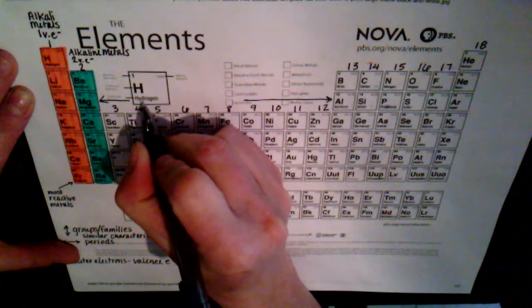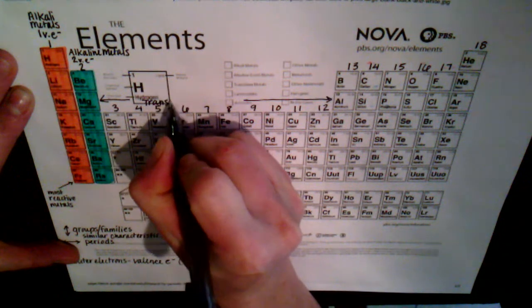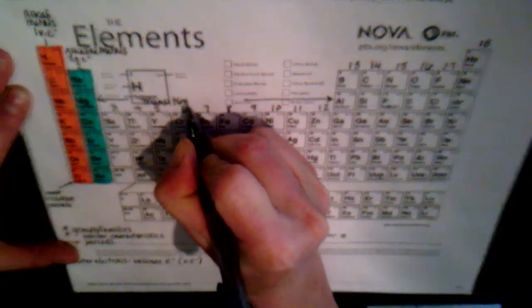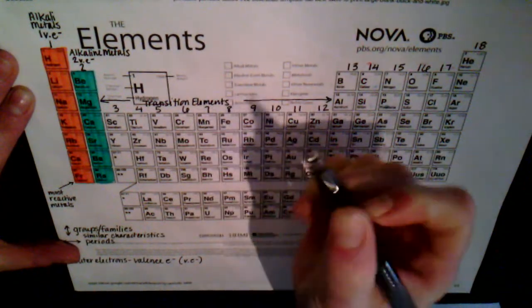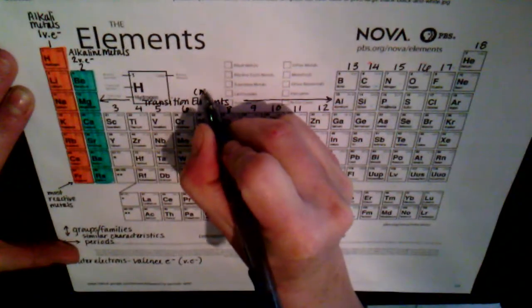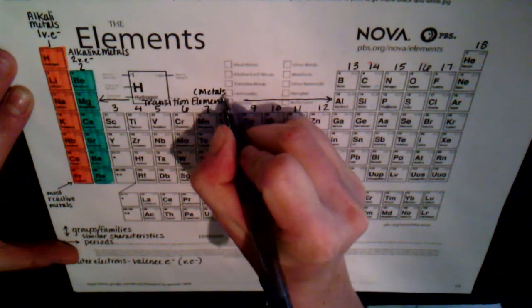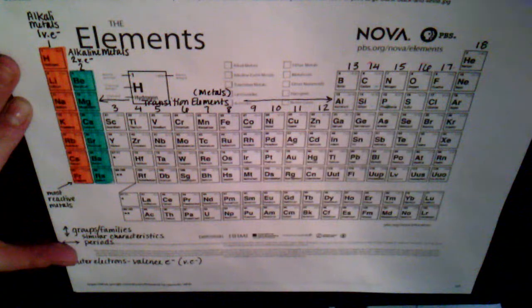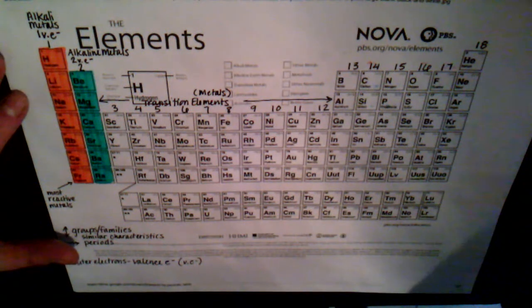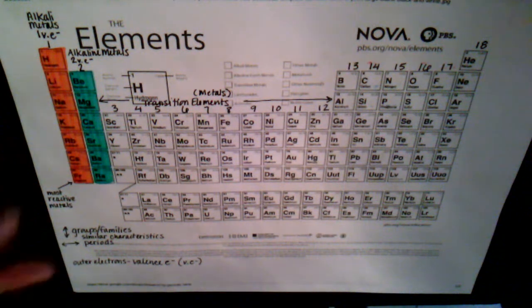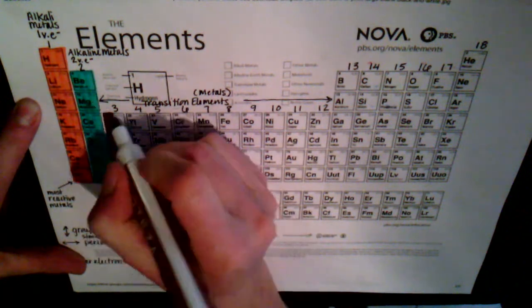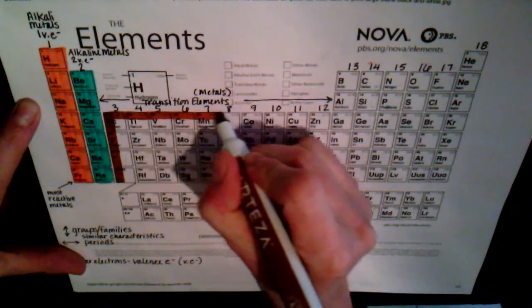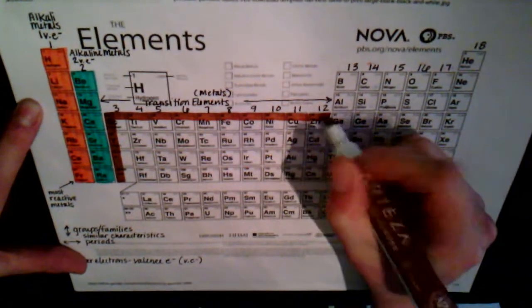These are called the transition elements. Sometimes they're called metals. Either one's fine. They have a bunch of different strange properties, so we don't go into a lot with those. Just know that they're there, and it's group 3 through 12.